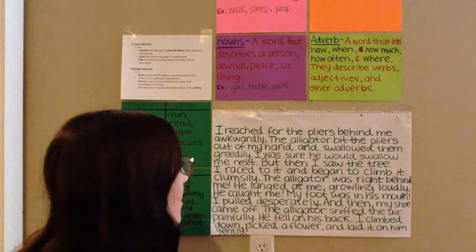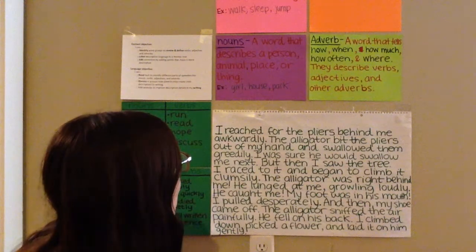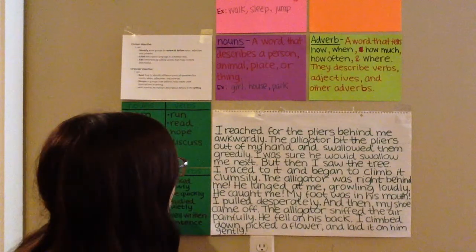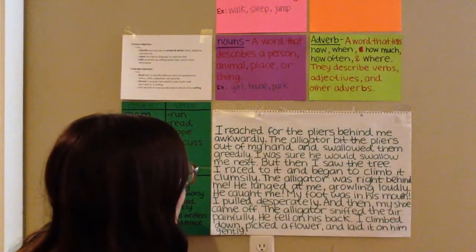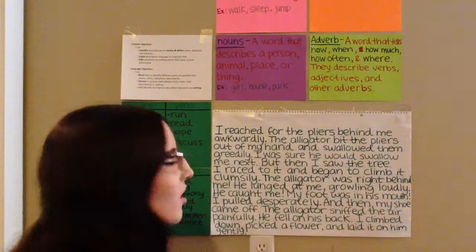I pulled desperately. And then my shoe came off. The alligator sniffed the air painfully. He fell on his back. I climbed down, picked the flower, and laid it on him gently.